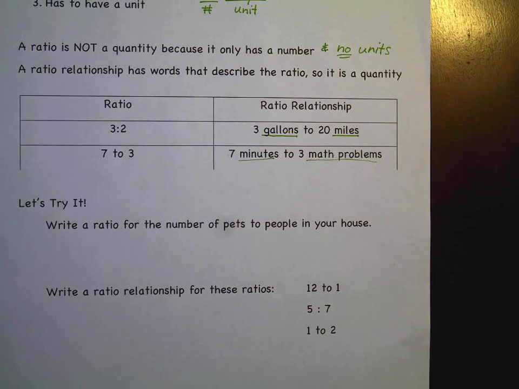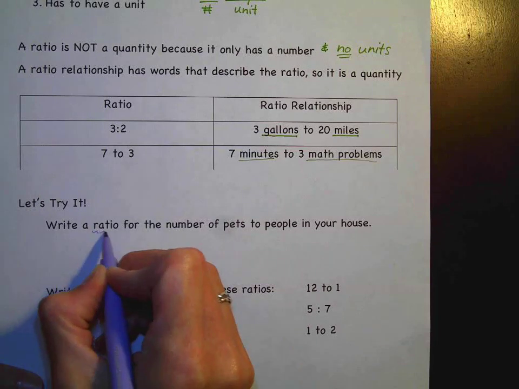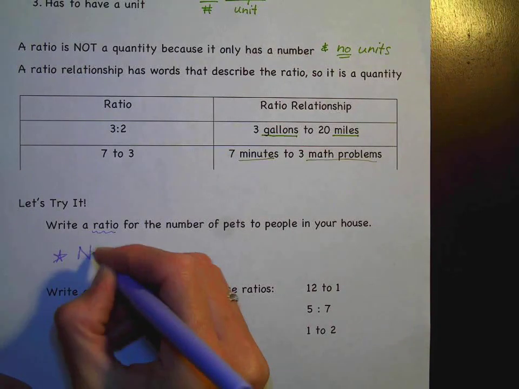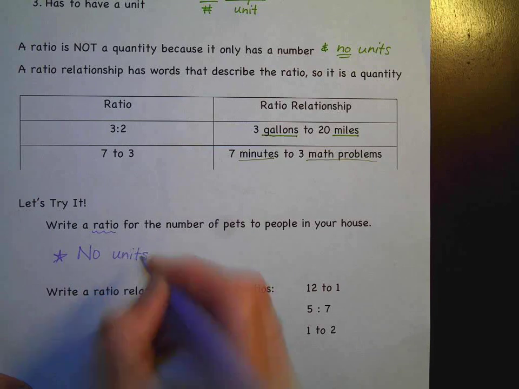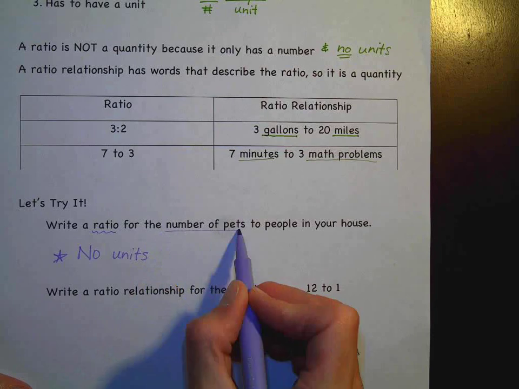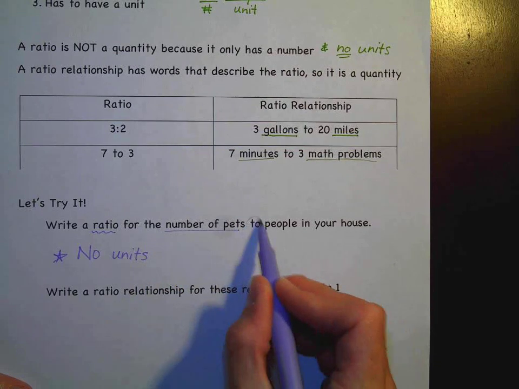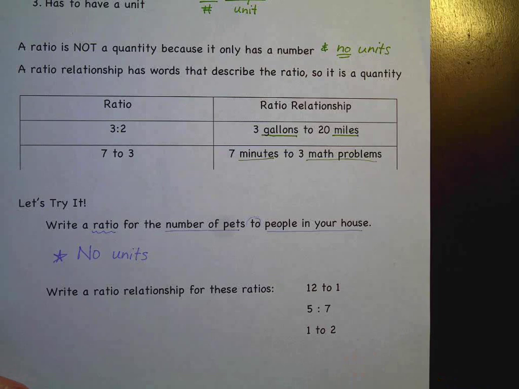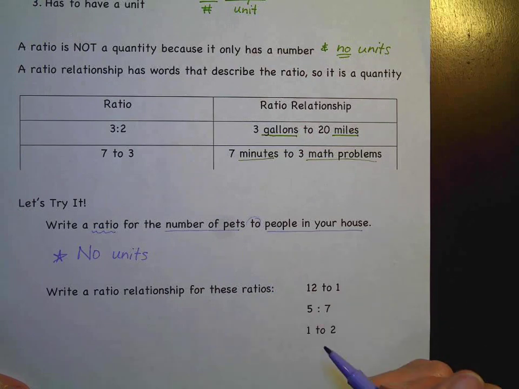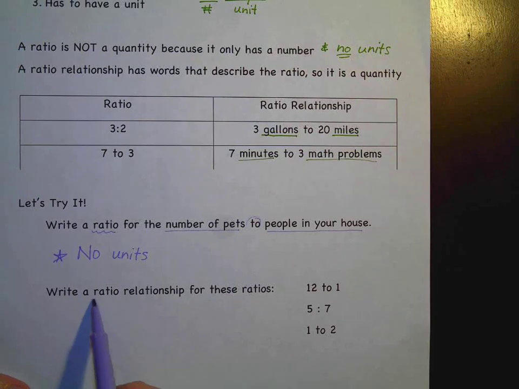The last thing that I want you to do, write a ratio for the number of pets to people in your house, a ratio. So should you have any units? I'm going to give you a hint. No units, just a ratio. Okay? So write a ratio for the number of pets compared to the people in your house. So I can't give you the correct answer because I don't live in your house. So you need to count up the number of pets that you have and the number of people that you have, and then write a ratio. Write a ratio. Don't put the units.